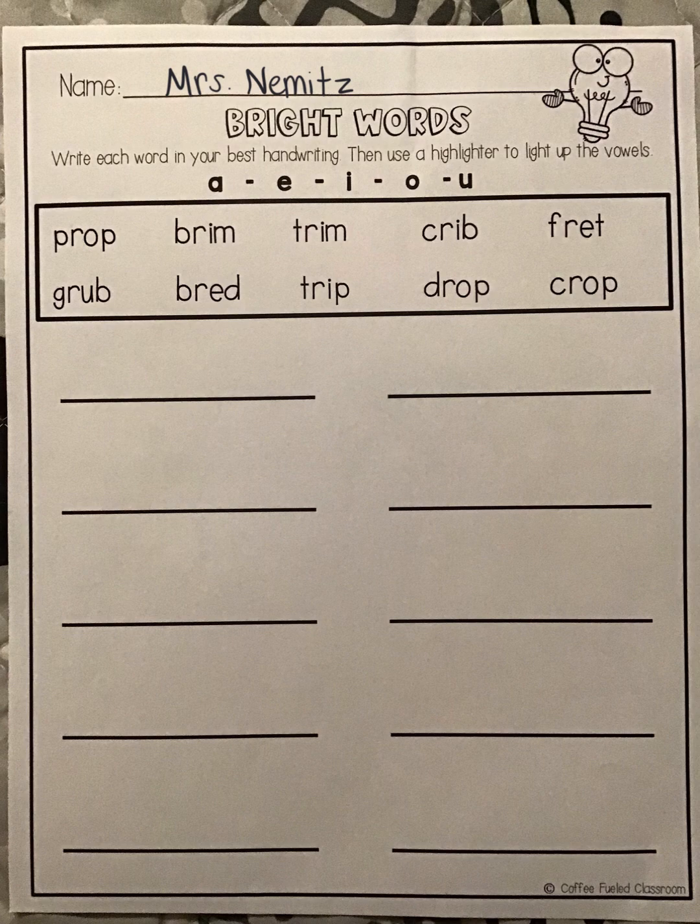We are working with R blends. Remember, an R blend is when two consonants are side by side and one of the consonants is the letter R. Our first word is prop. P-R-O-P. Prop. With your pencil, please write prop. P-R-O-P. Prop. With your highlighter, please highlight the R blend. P-R. Purr.